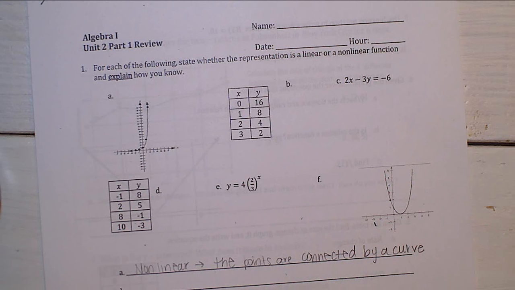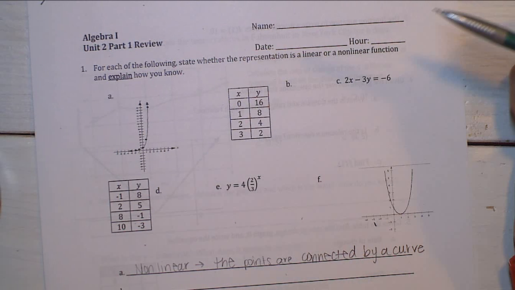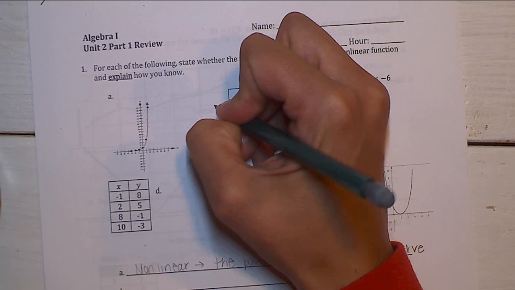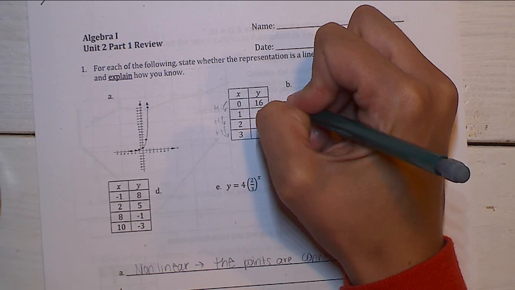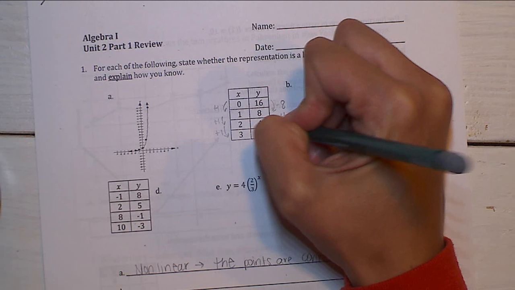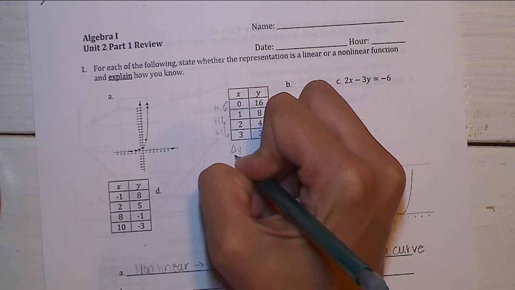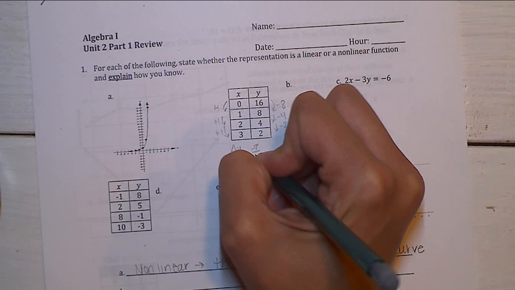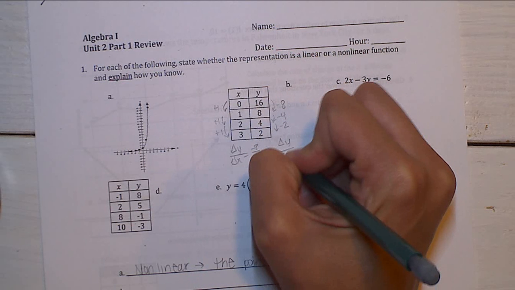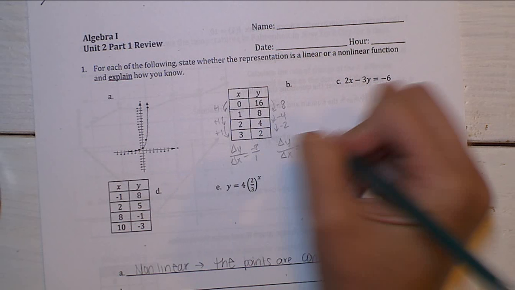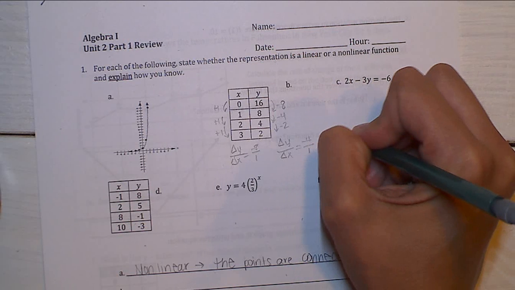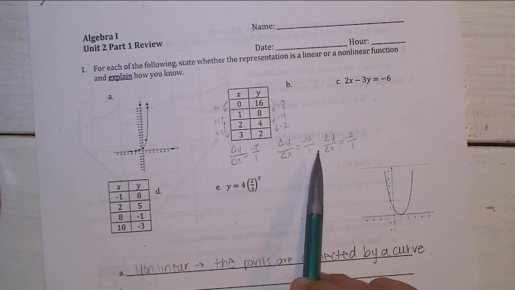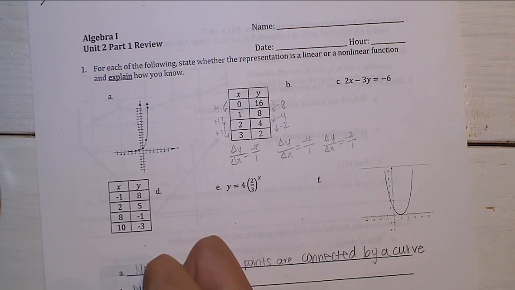When it comes to a table like B and D, you're looking for rates of change, so you actually have to find the slope at each one of the points. You're going to go down, and this one's adding 1 each time on the x, and then subtracting 8, subtracting 4, subtracting 2. What I want you to check every single time is the change in y over change in x of both of them, and see if they're all the same. Every single one needs to be the same for it to be a line, because lines have a constant slope. Notice that the slopes are negative 8, negative 4, and negative 2, so that's nonlinear because the rate of change is not constant.